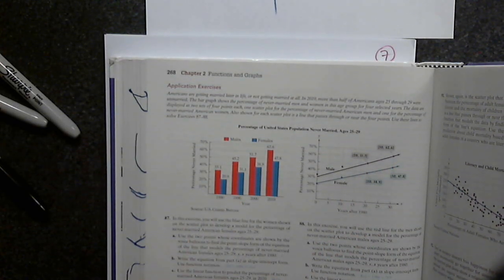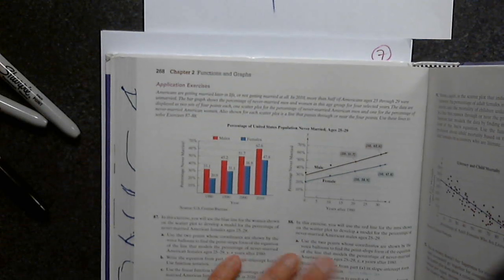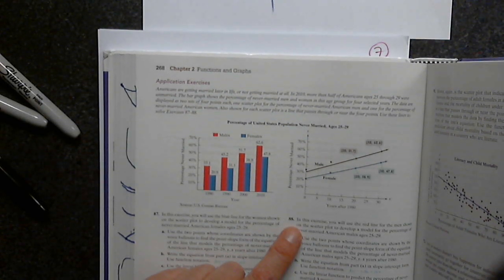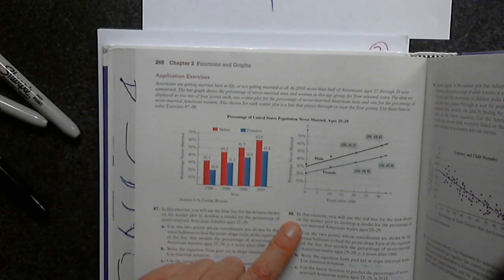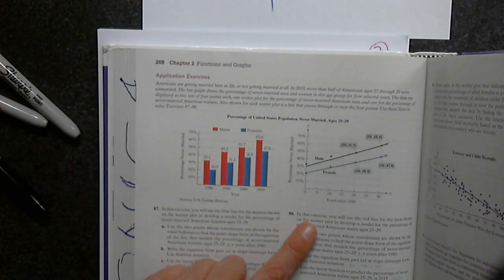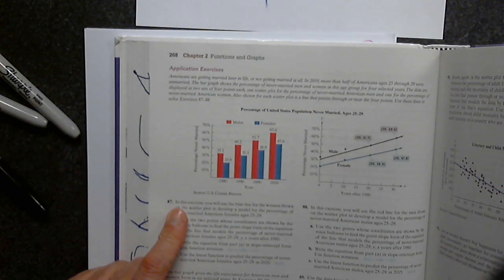Are you interested in talking about percentage of unmarried men or women? Women, perfect. Okay, so that's problem 88. I'm going to write it down in a second. 88 on page 268. No, I'm sorry, it's 87. 87 is for women, sorry.